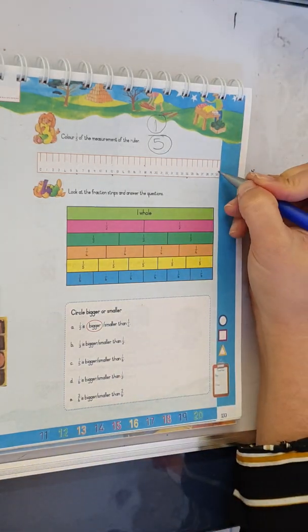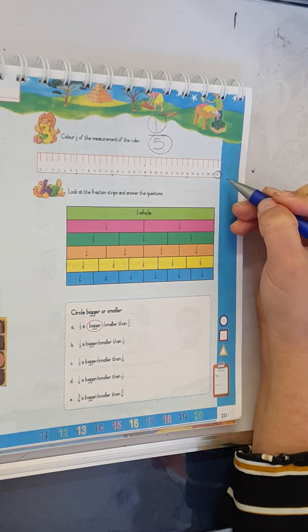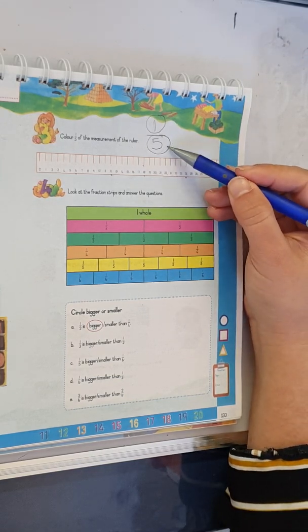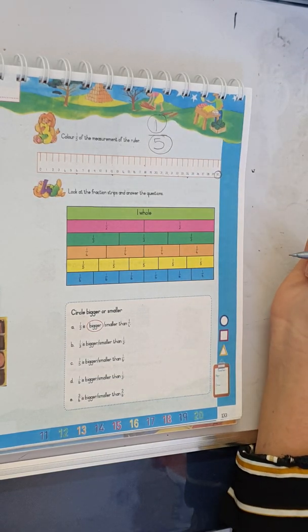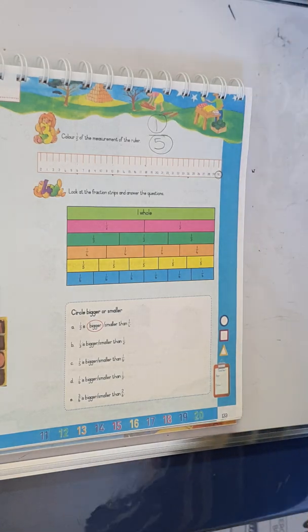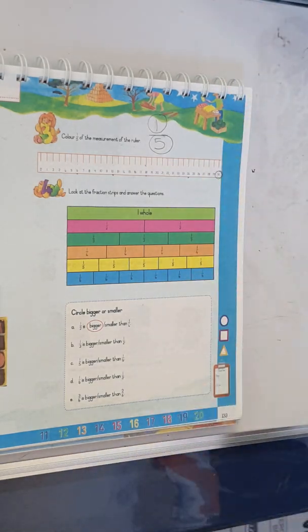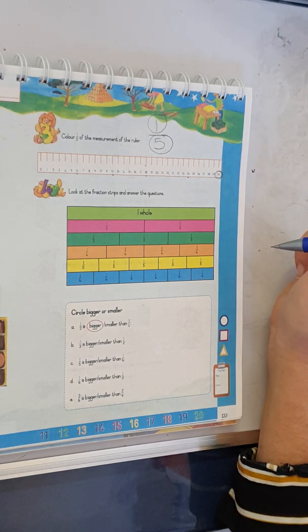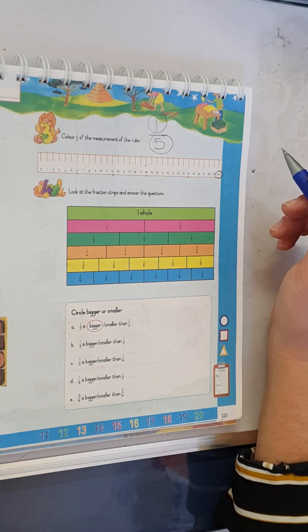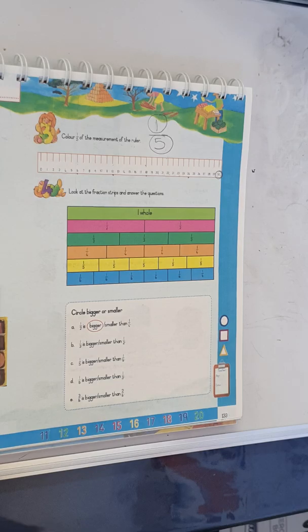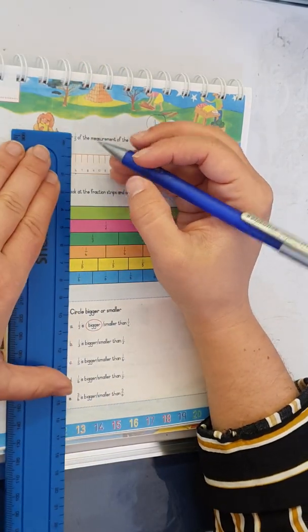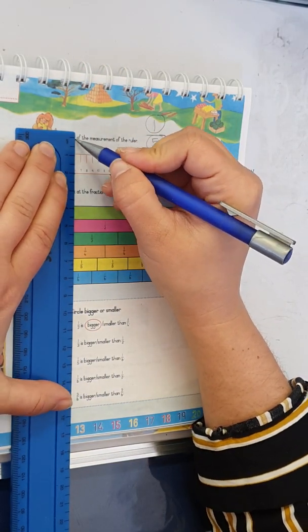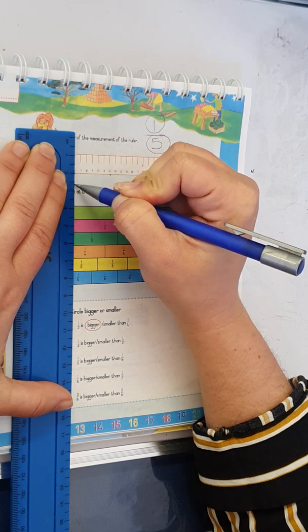So we have the number 30. Now 30 divided by 5. What is 30 divided by 5? If you know your times and your divisions, then you will know that 30 divided by 5 is 6. Because 6 times 5 is 30. Okay, so we're going to start with the number 6. So from there on, we're going to count in 6.